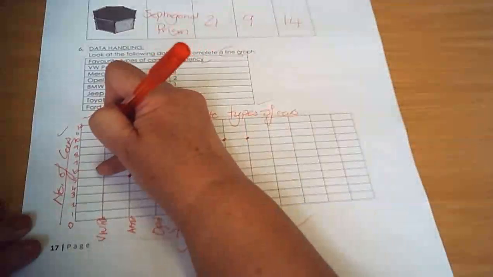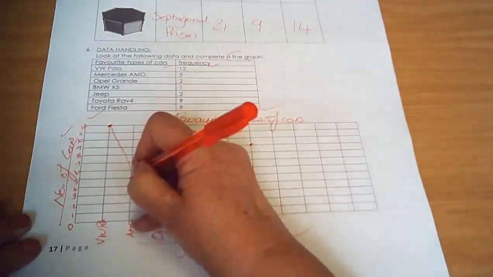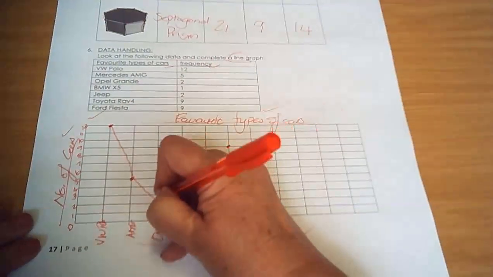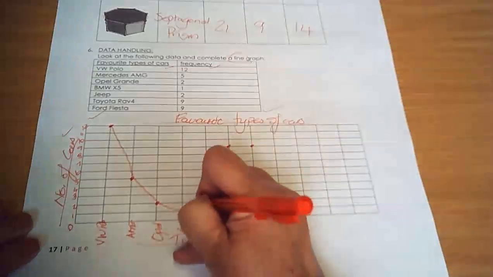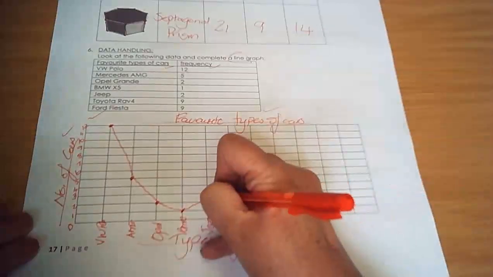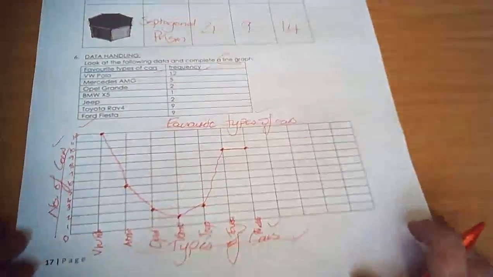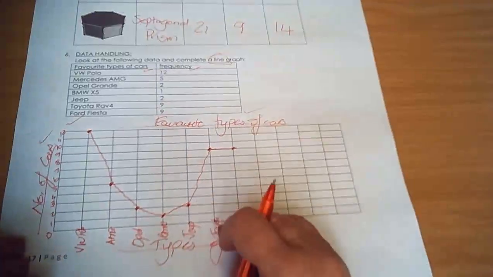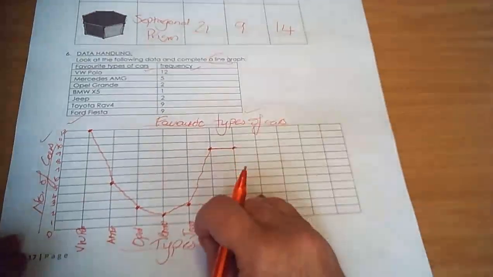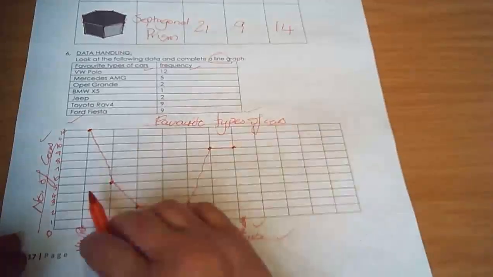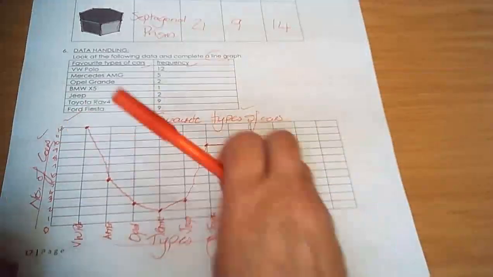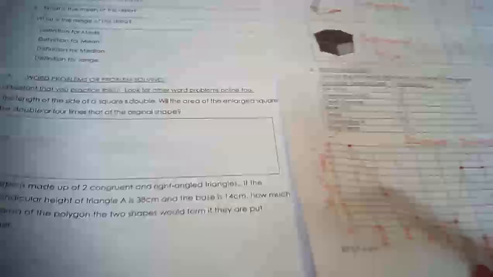I now take a ruler and I join the lines. And join. By looking at that, you can see this is a non-linear graph. Why? Because it's not straight that way or straight like this. All right, now let's answer questions about this. How many people took part in the survey?